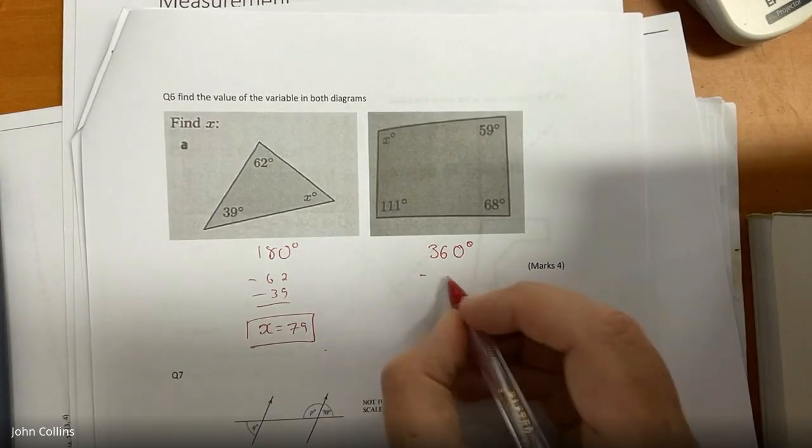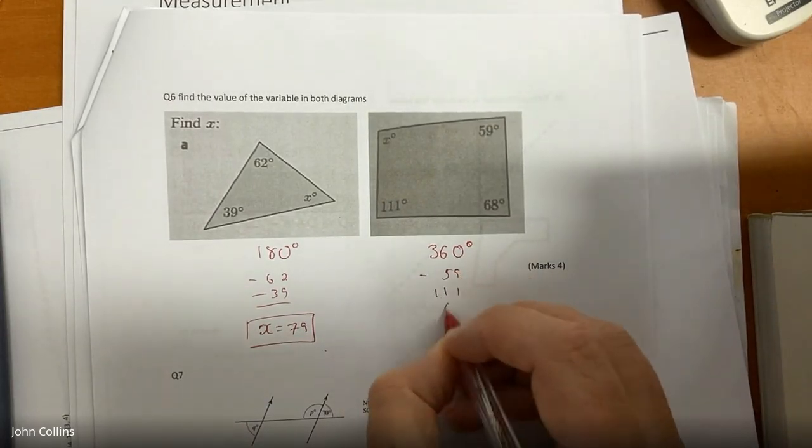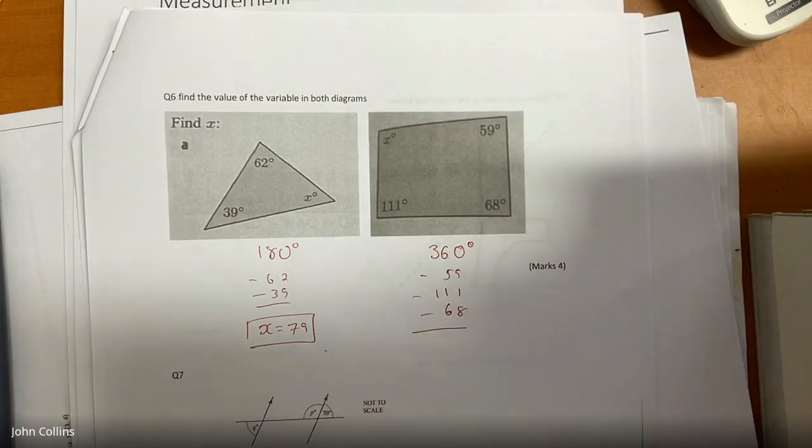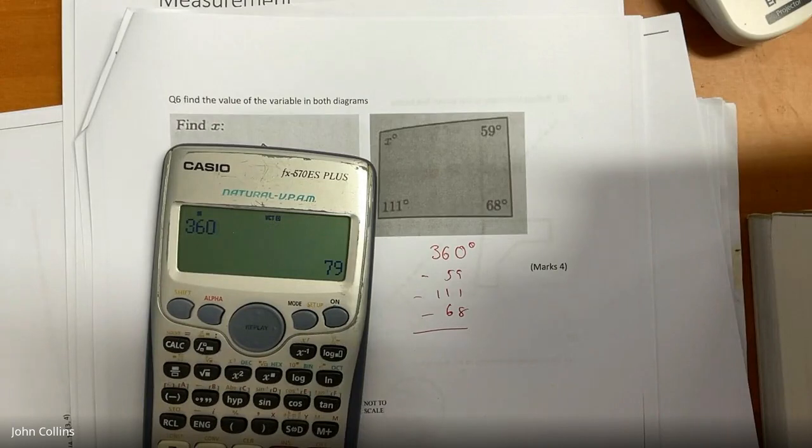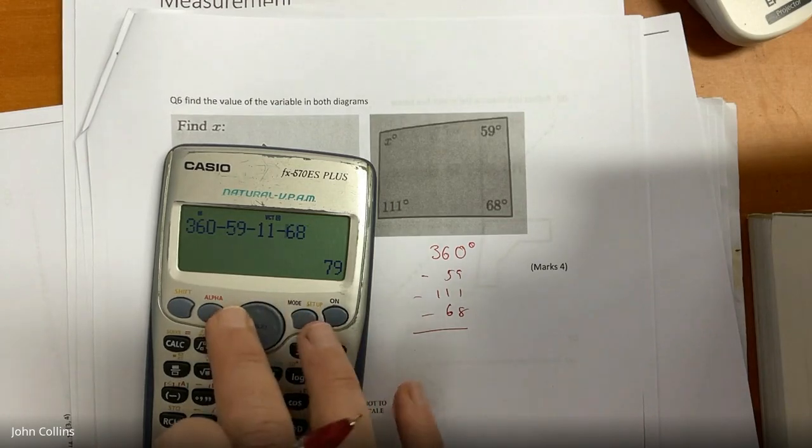In the second one, do the same thing. Take away 59, take away 111, and take away 68. They're all going to be taken away, and we'll be left with our... Do you have to put the working out in your answer? No, because it's possible to do in your head, but... Oh, I typed that.